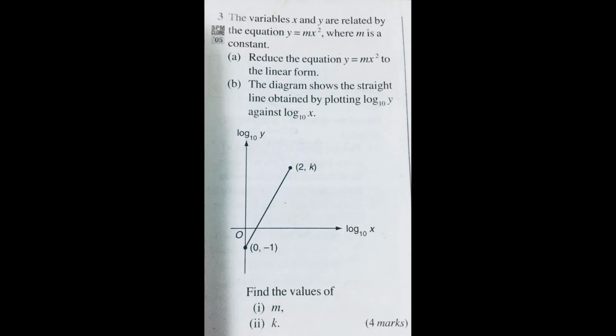Hello everyone and welcome to another Maths tutorial video. Now I'll be discussing SPM Clone 2005 Form 5 Chapter 2 Linear Law short question.